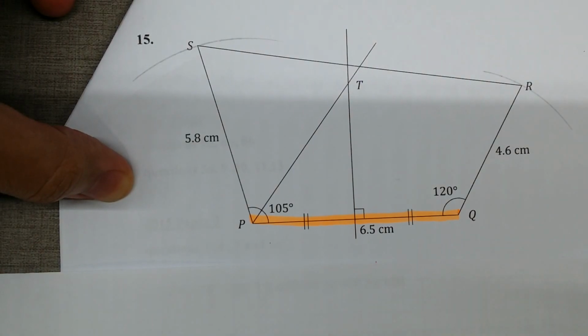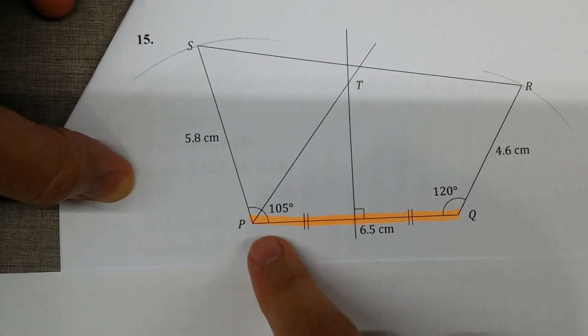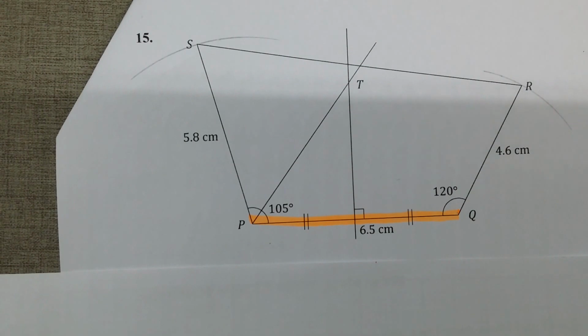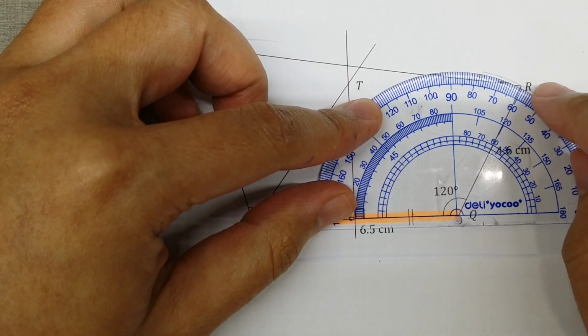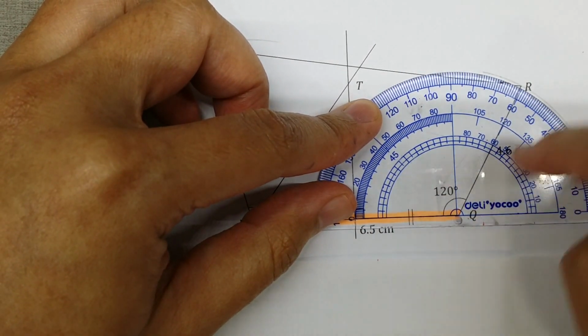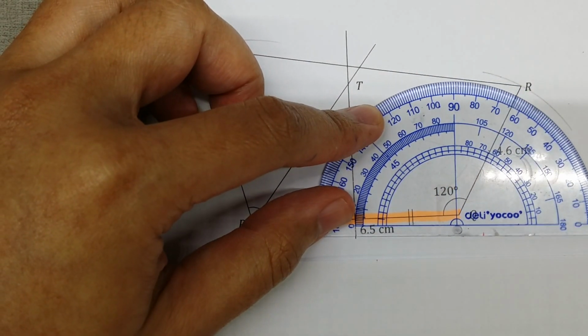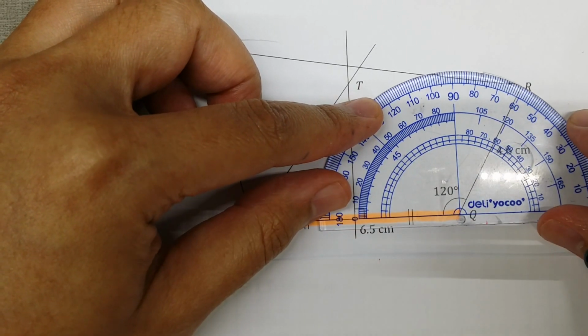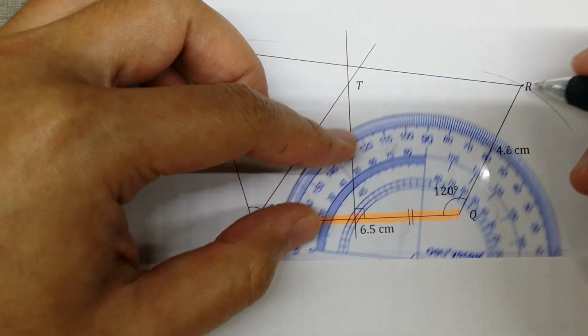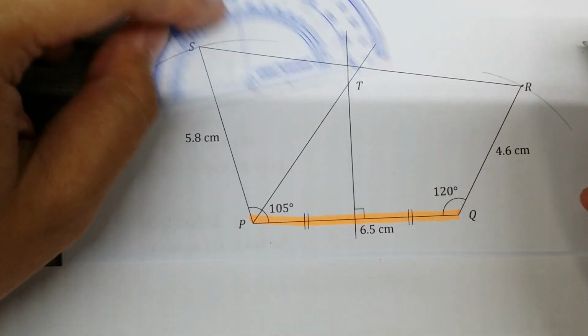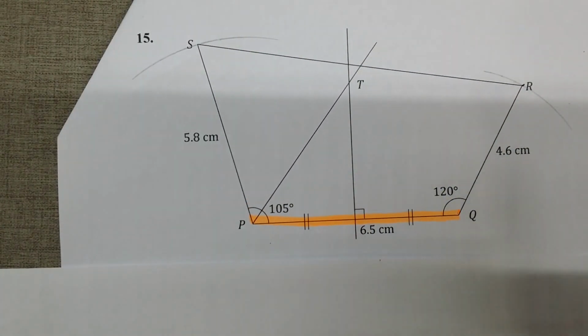Then PQR is 120. From PQ, you put your protractor. Measure 120. With the arc and with the 120, you can put a dot there. The arc and the dot, you draw a line. That's QR. Okay, so QR done already.